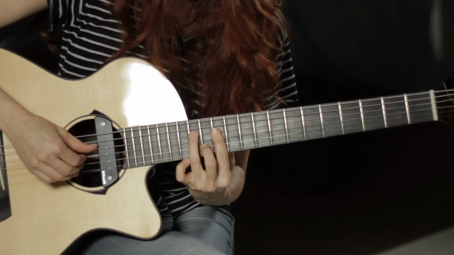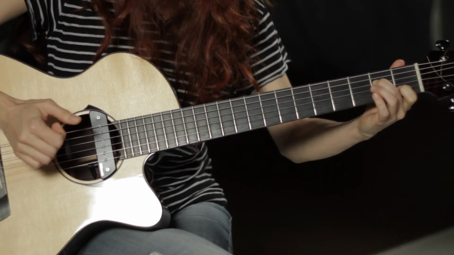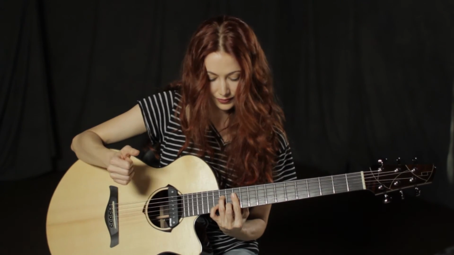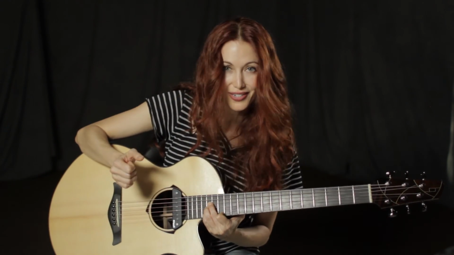Now we're back to the 12th fret, and we started with the same chord. And you can continue to work your way up the neck as your fret reach allows.